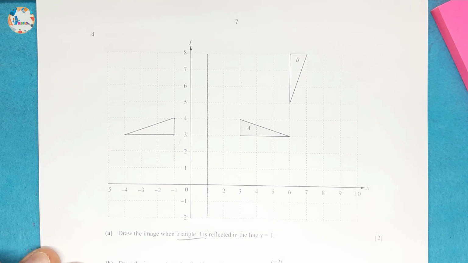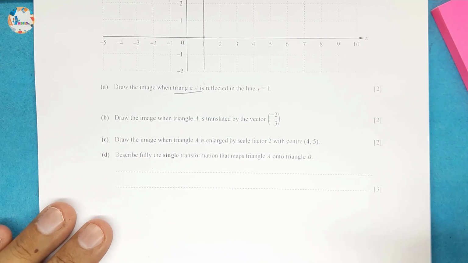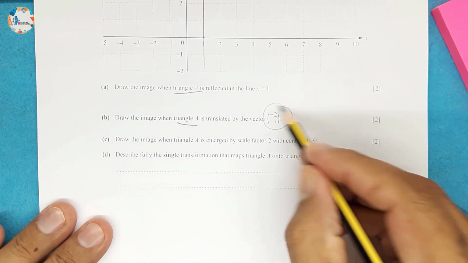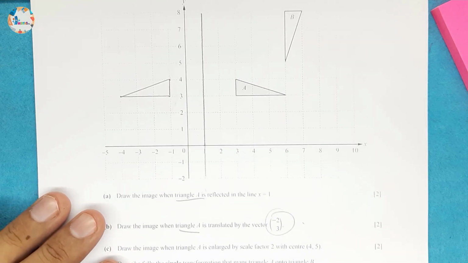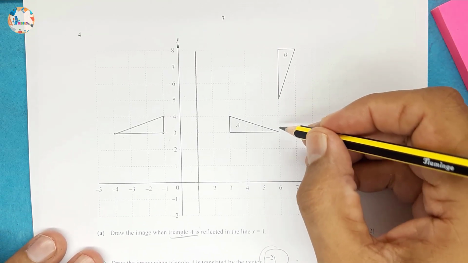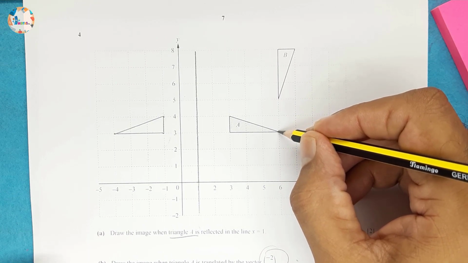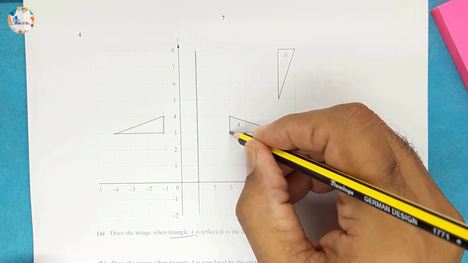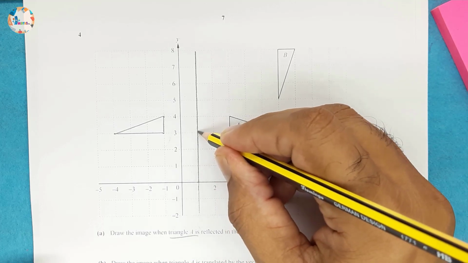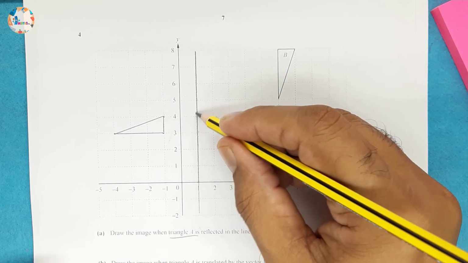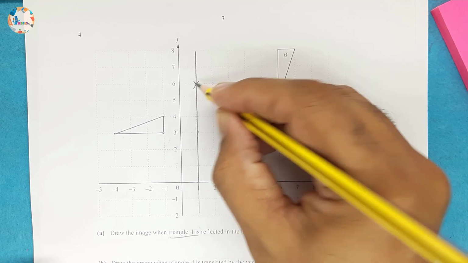Next, B part, draw the image when triangle A is translated by the vector minus 2 and 3. So minus 2 will be 2 units left, the x value, right? So we can check this. So this will be 2 units left and 3 units up, 1, 2, 3 units. So this one will be this point.